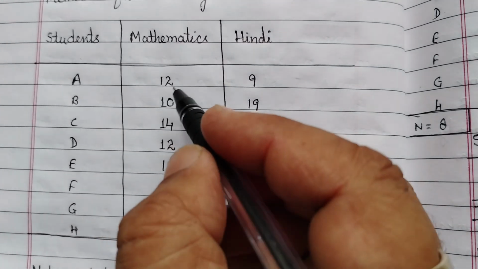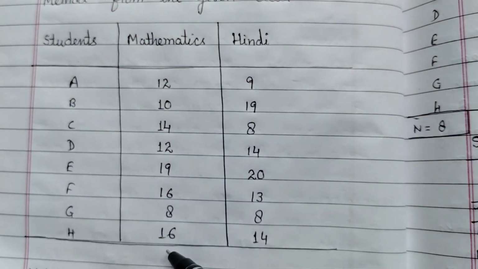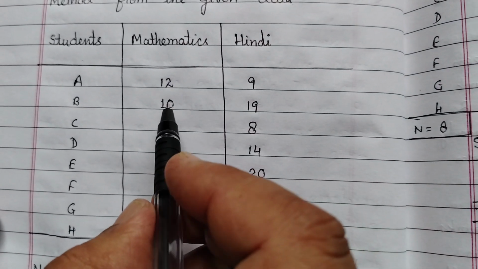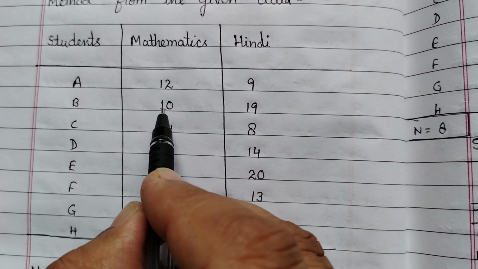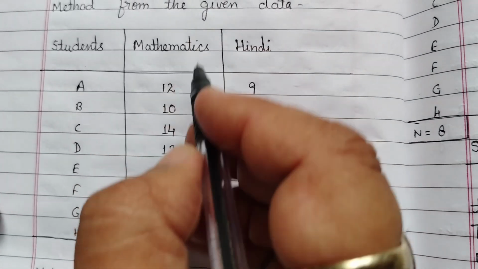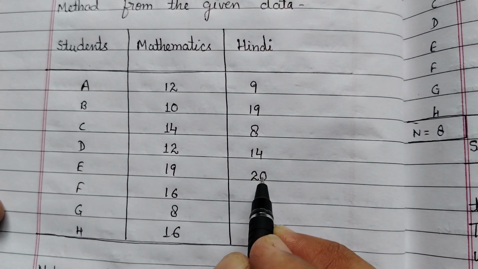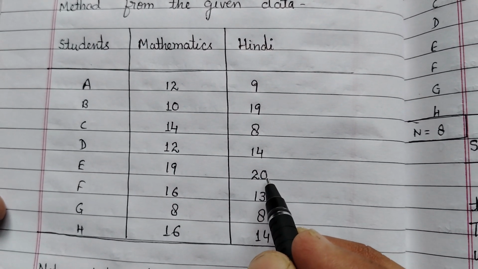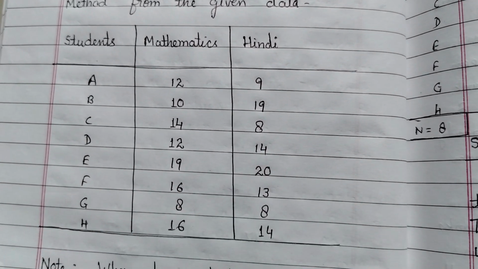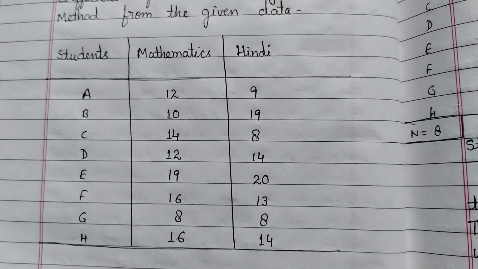Suppose students are securing good marks in mathematics and not doing well in Hindi. Suppose like this student is having 10 marks in mathematics and 19 in Hindi. He is good in Hindi, bad in mathematics. Next, he is not good in maths and Hindi both, but this tendency is seen, either good in mathematics or good in Hindi. If this type of data is observed, then we will be having the negative correlation.